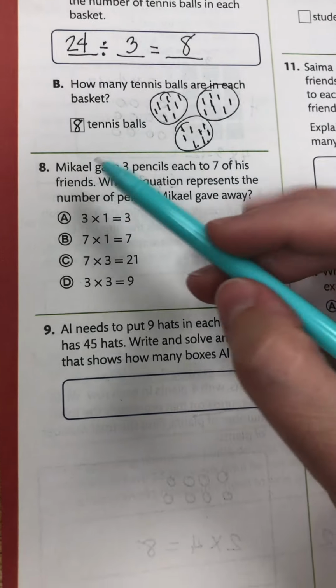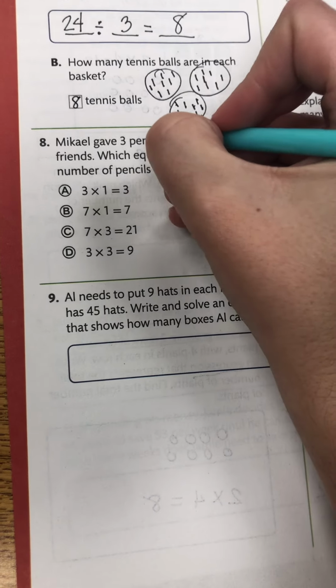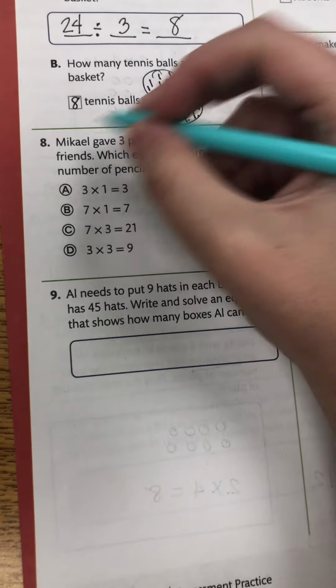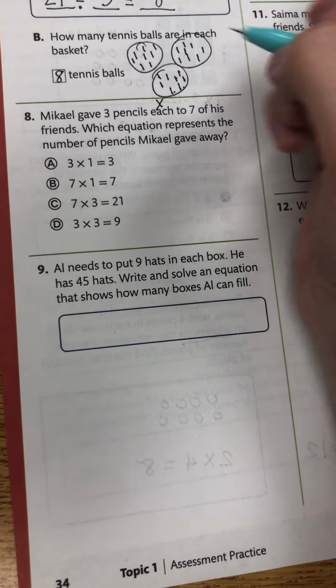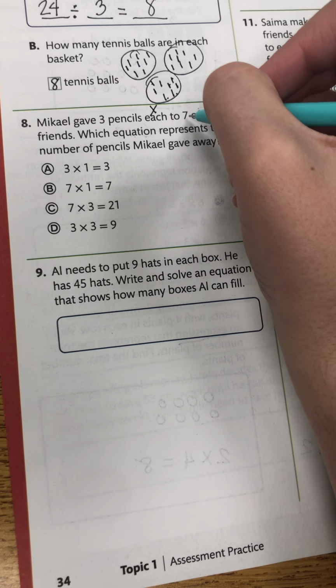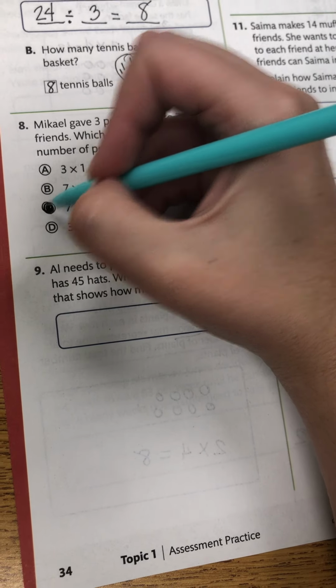Number 8. Mikhail gave 3 pencils to each of his 7 friends. Which equation represents the number of pencils Mikhail gave away? Only one of these does 3 and a 7. It's this one. Done.